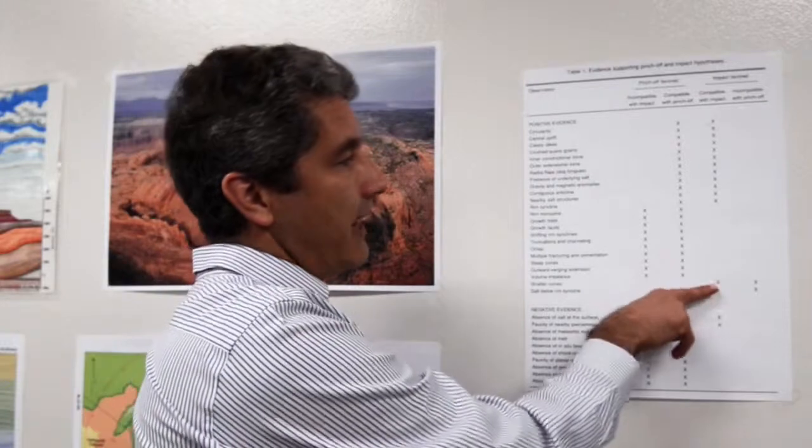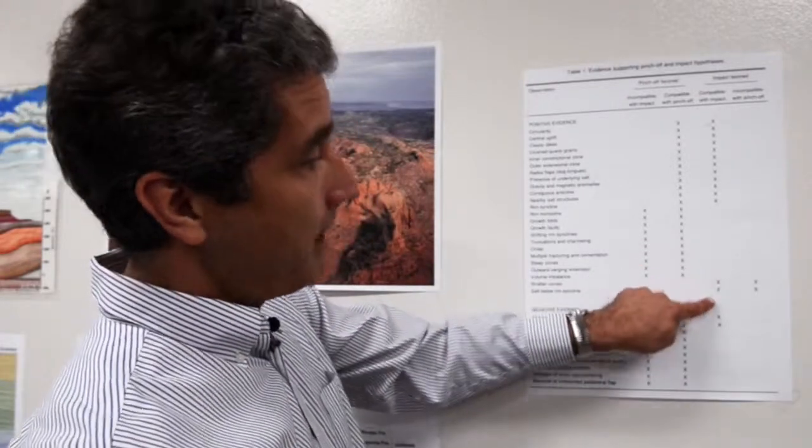Then there is a third category of observations which are compatible with the meteor model, but not compatible with the salt model. In other words, the salt model can't explain them. So those would be the things like the shocked quartz, and there has been some suggestion that there are shatter cones in the area. Those are observations that would be consistent with the meteor model, but not consistent with the salt model.